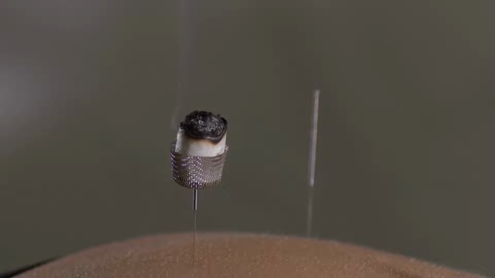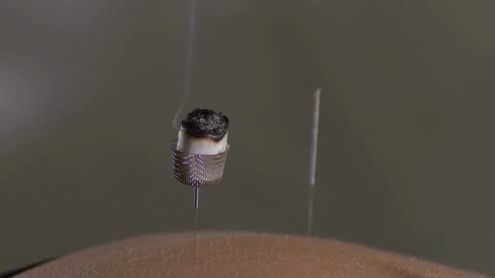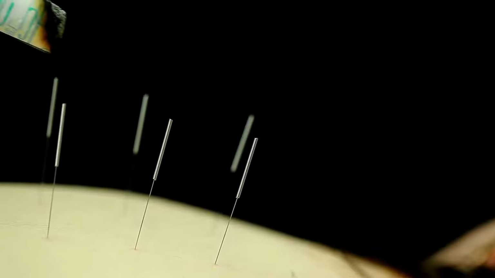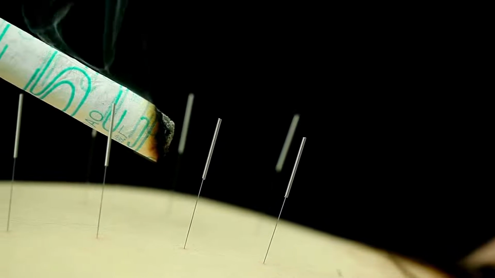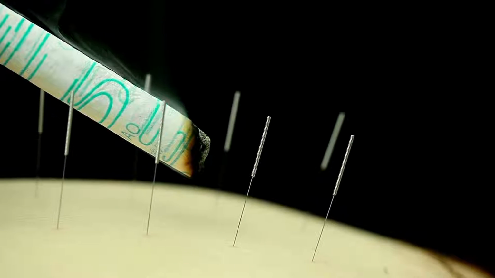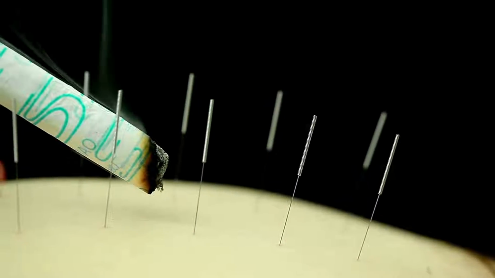Have you ever felt confused because you don't know how to make a balanced and appropriate combination of acupoints? Whether acupoints should be on the affected area or far away from that? Should we choose the points on the hands or legs, etc.? This is the video for you.